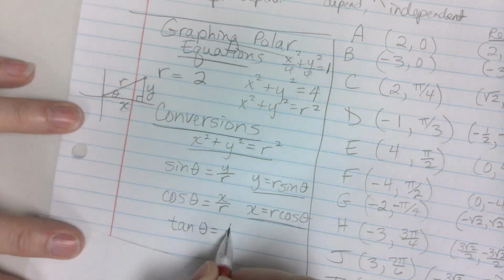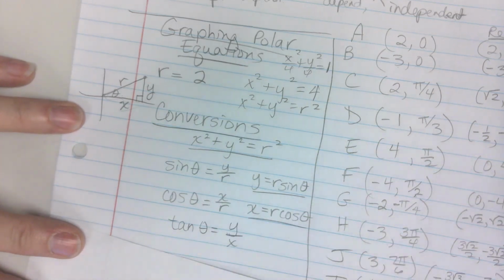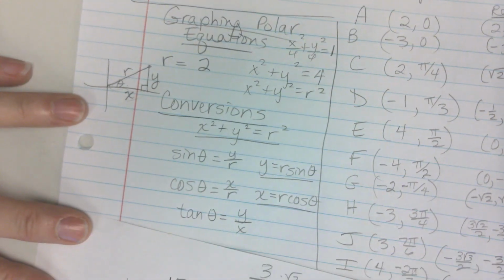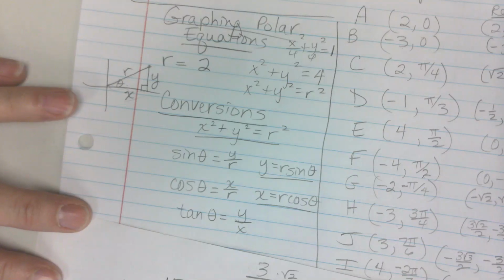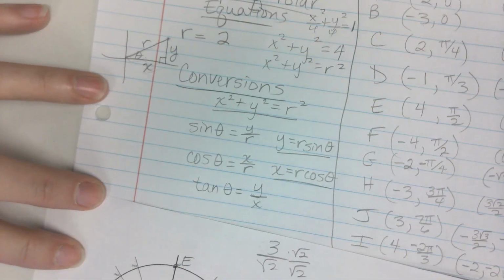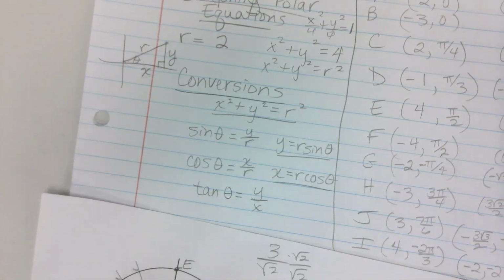Y over x. If you ever saw that, you could substitute the tangent of theta. Or if you saw tangent of theta, you can convert it to y over x, right? I'm pretty sure that's kind of all of the little conversion formulas they mention.